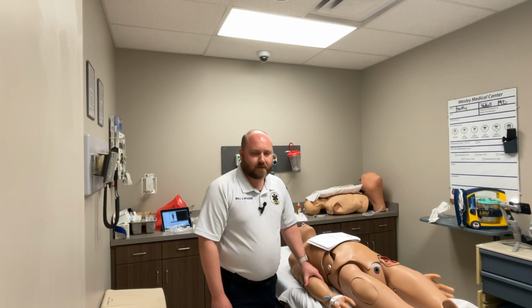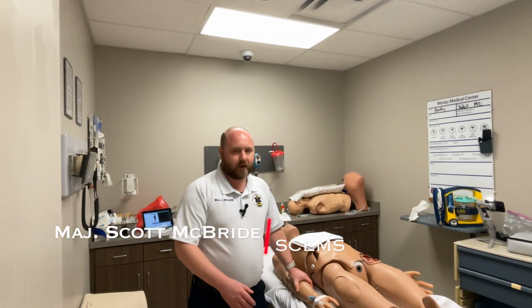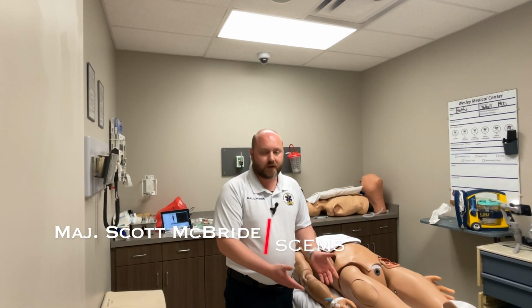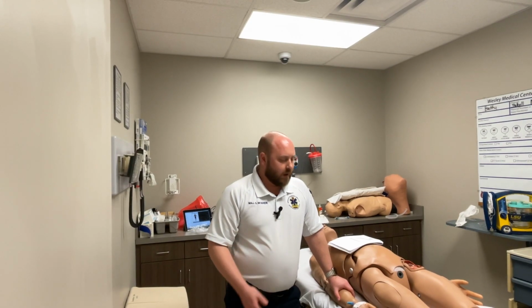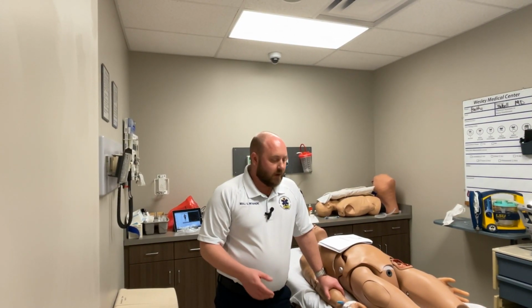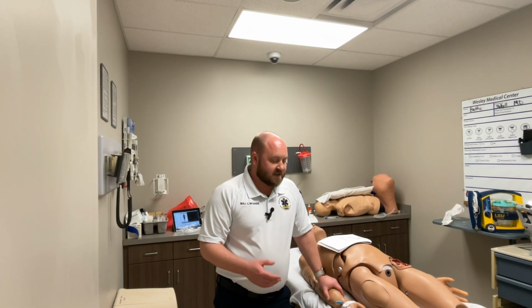All right, so IV bolus medication. The first thing we need to do is figure out, obviously, that you have an IV established. This can also be done intraosseously if you have an IO, so this skill can be done either way. It's just for the bolus of the medication and the med math behind it. So we're going to give, let's say, 75 mics of fentanyl intravenously.